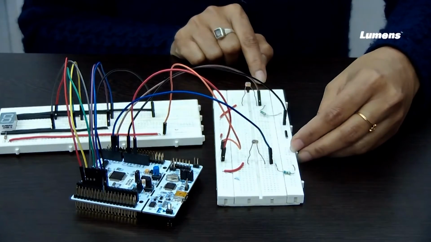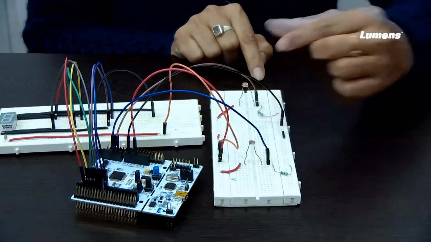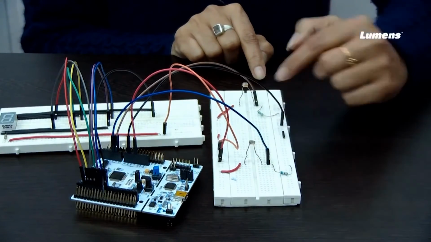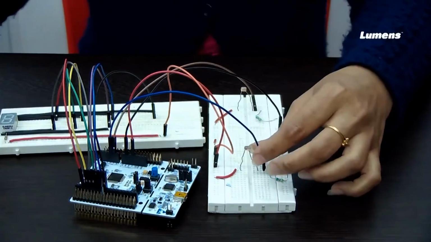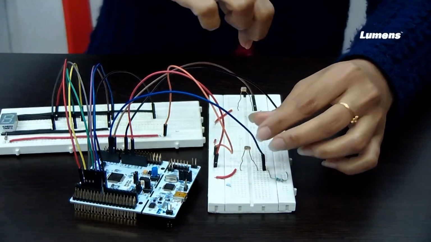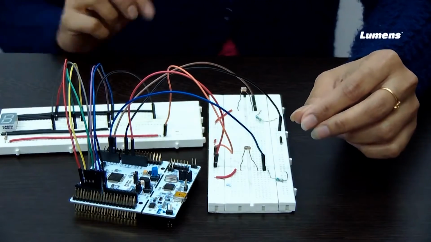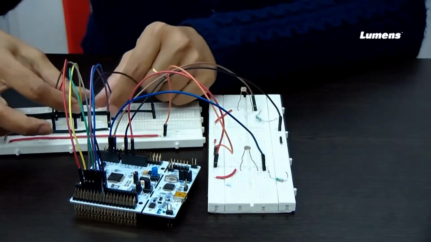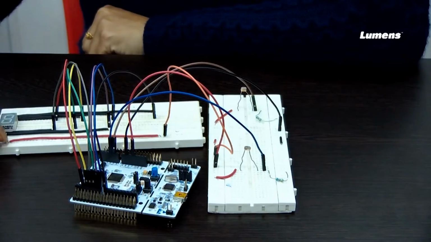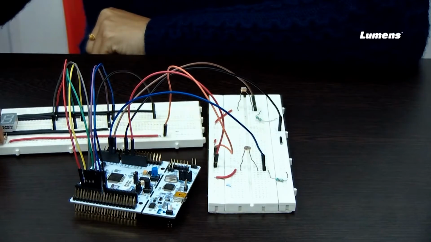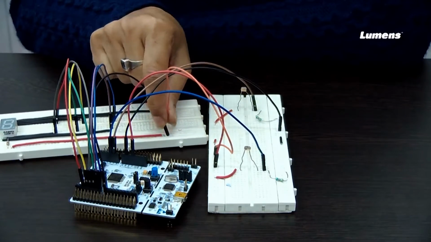Both the ends are connected to ground through this resistance. And from the middle point, we are taking these analog inputs. And the 7-segment connection we already know. Only that you have to connect this common point to VCC.